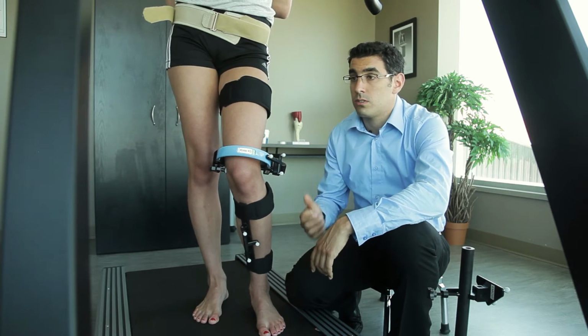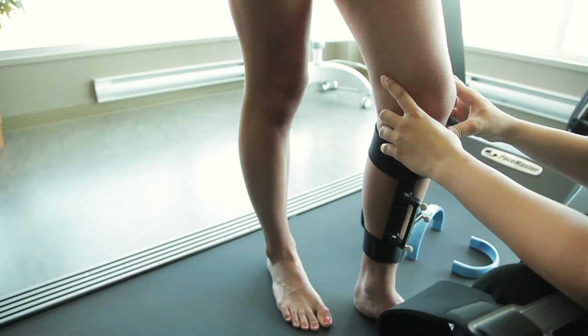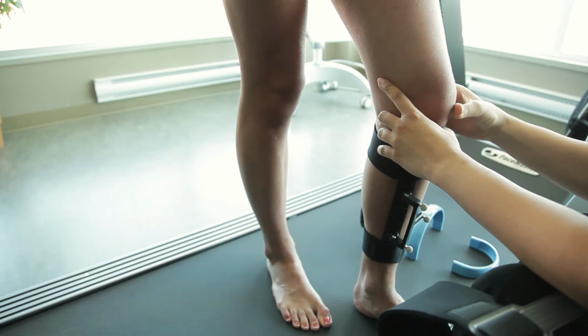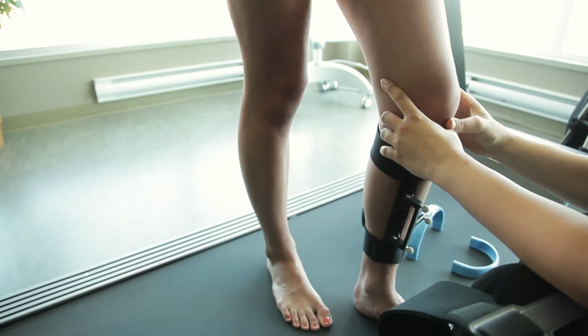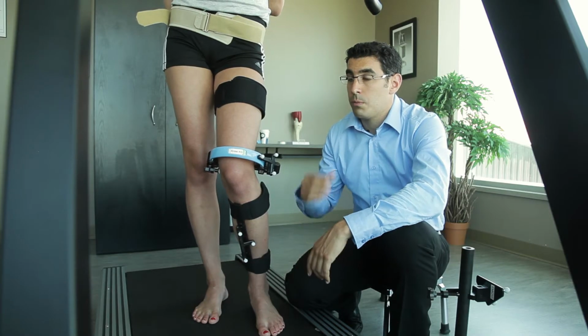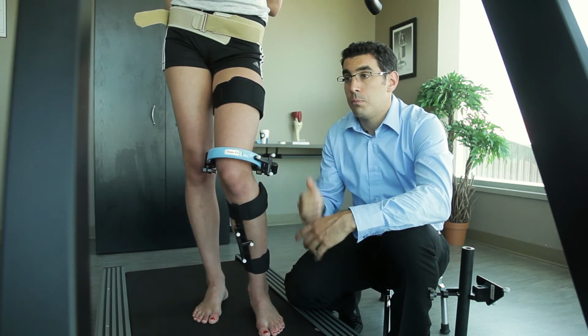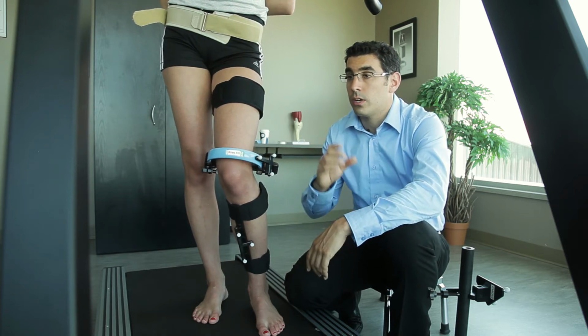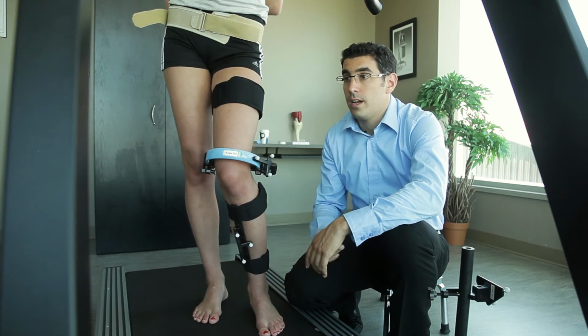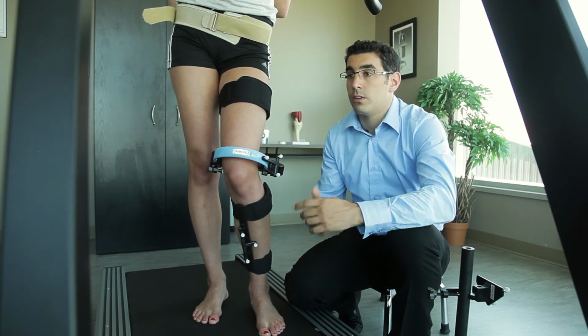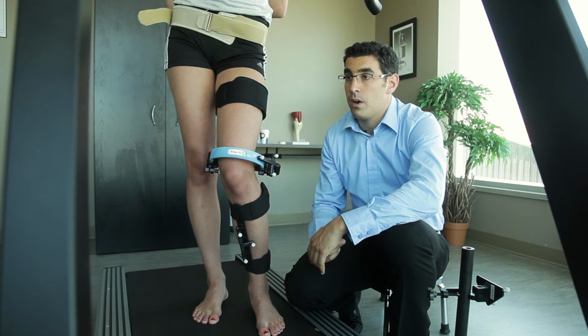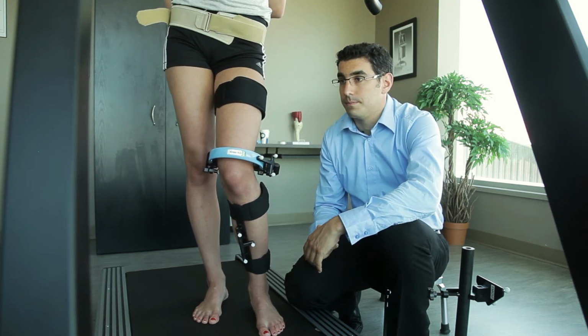Therefore, it helps the doctors to really personalize and tailor the treatment plan. Afterwards, once treatment is done, we're able to reassess the knee joint with the KneeKG and superimpose the curves and really look at whether the treatment was effective or not, and then remodel the treatment plan if required, and therefore help the patient more specifically.